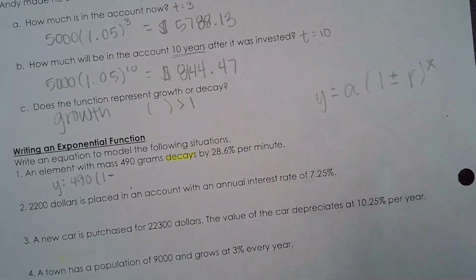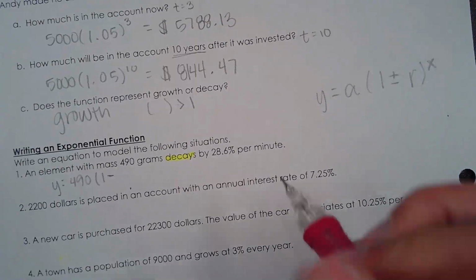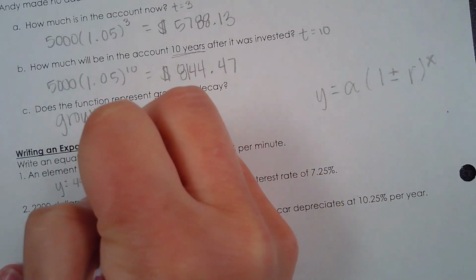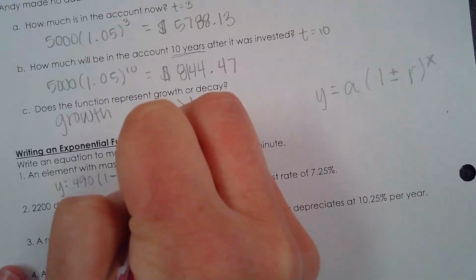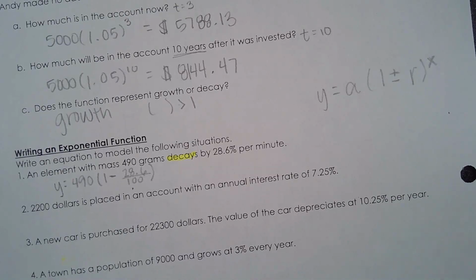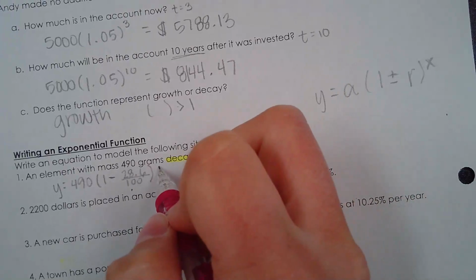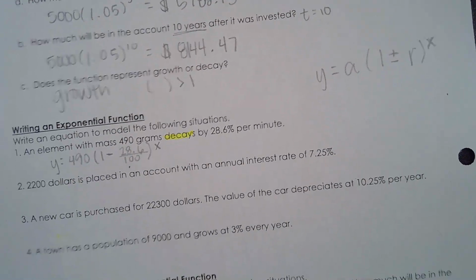So we're going to say 1 minus. For the R, we said we would take the percent that they gave us and put it over 100. So what's the percent they gave you? So 28.6 over 100. So that's kind of like a little complex fraction right there. Are we okay with that? And then x is still going to be in our exponent up here because we're just writing the equation. So we're not trying to figure out an answer yet. We're just trying to find an equation to model the situation. Are we okay with all of this so far?